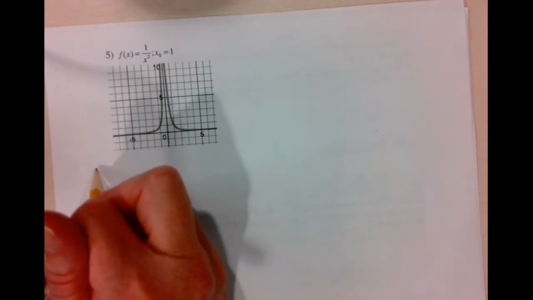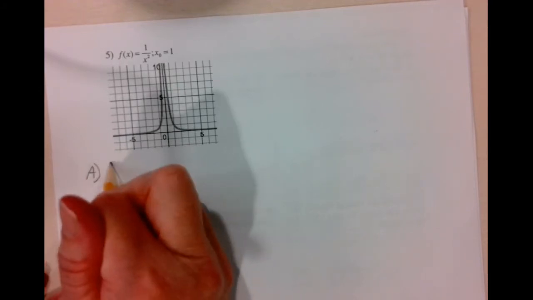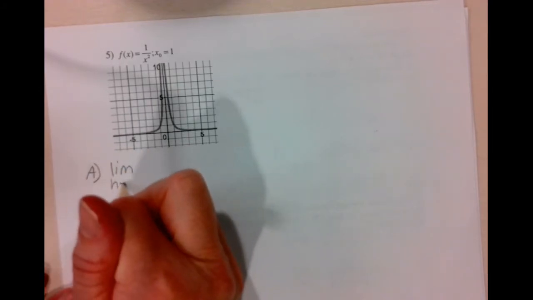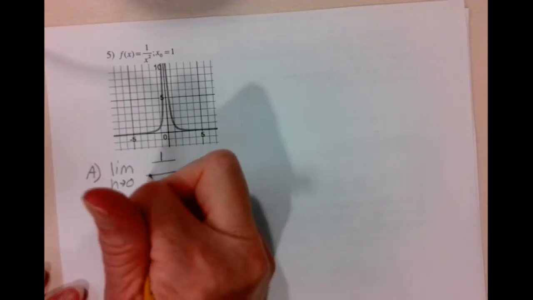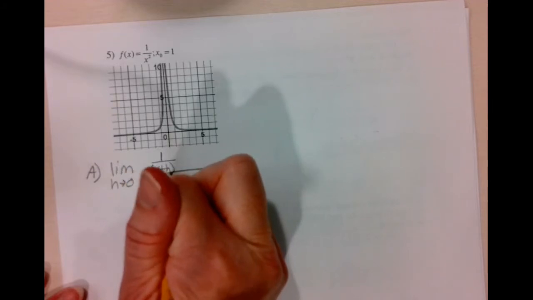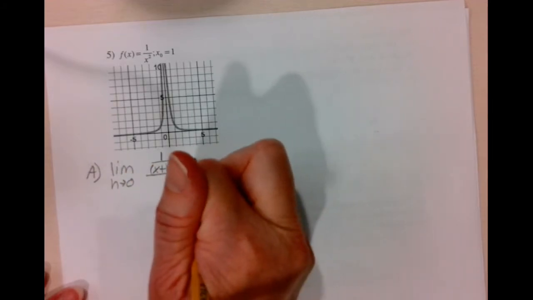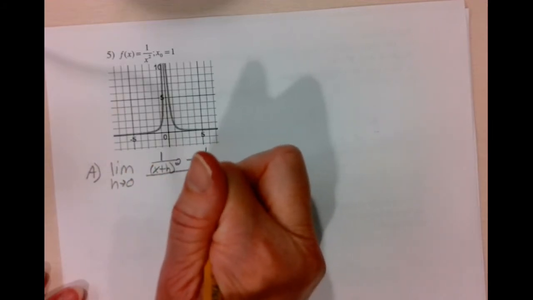Next page, I would pause the video and try to do this one on your own, and then hit play. Part A, we're going to find the limit as h goes to 0 of 1 over x plus h squared minus 1 over x squared, all divided by h.